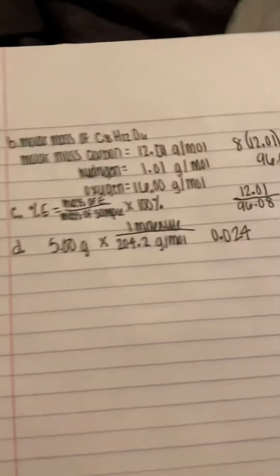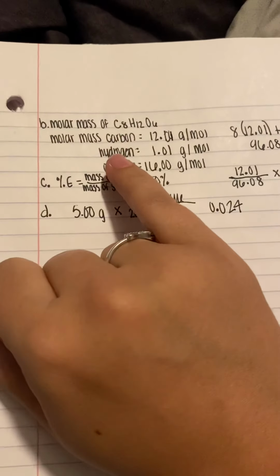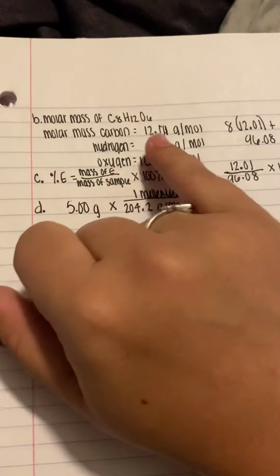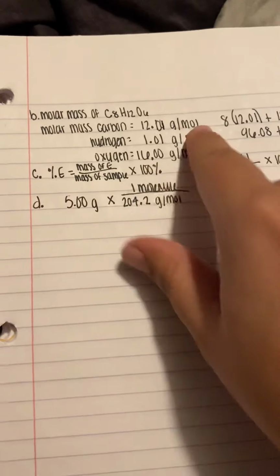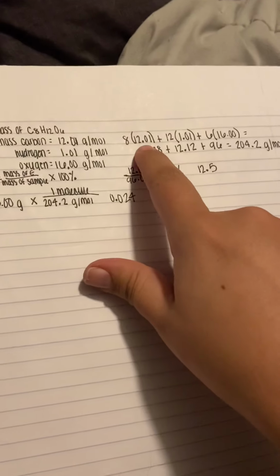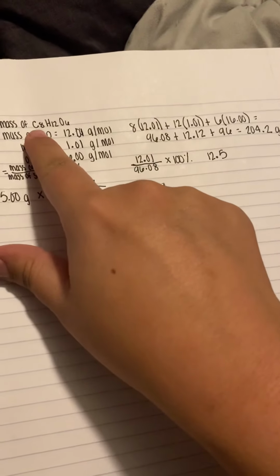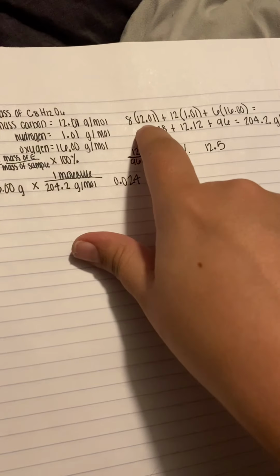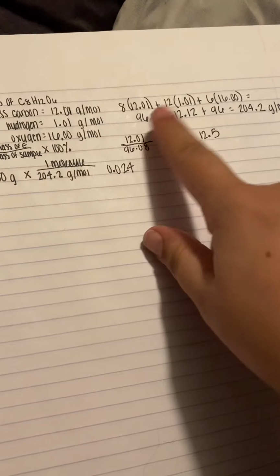And then to get the molar mass of it, I wrote down each of the different elements of it. These are their molar masses. That's supposed to be 12.01. So first is carbon, molar mass of 12.01. There's 8 of them, so it would be 8 times 12.01, 96.08 is what I got.